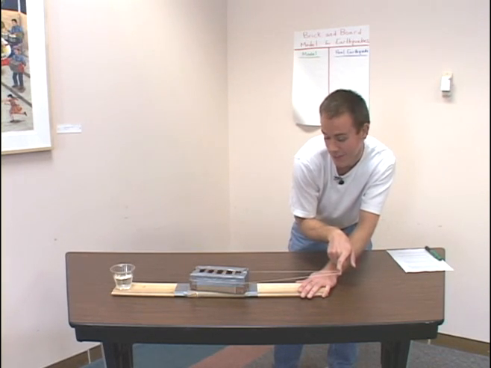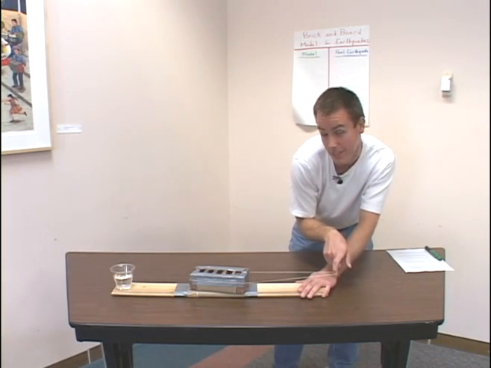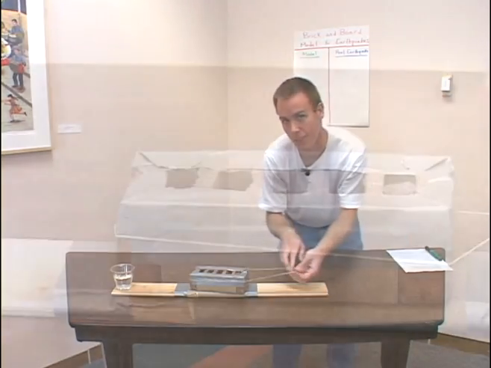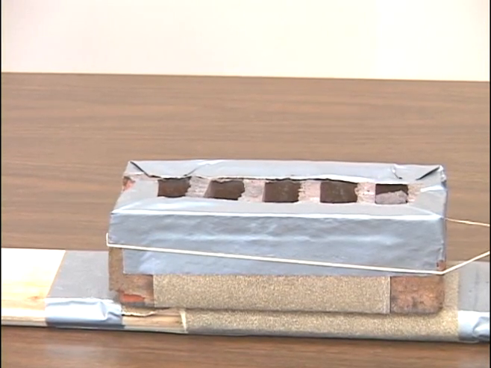Did you see that? The whole brick moved. Moved pretty fast, too. So let's look at it again, and then you can get a better look at the brick. Okay, here we go again.